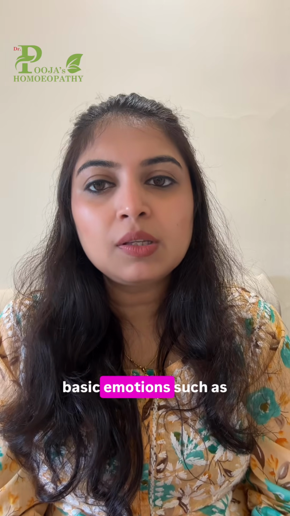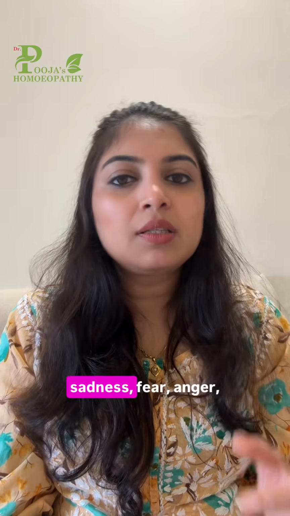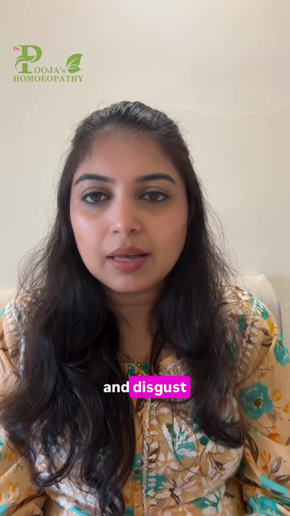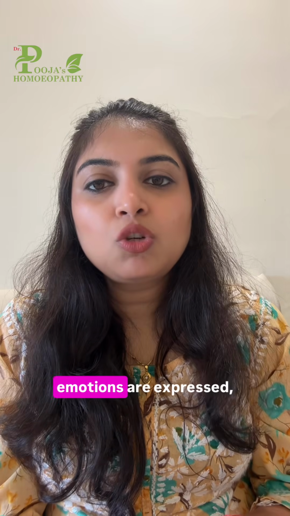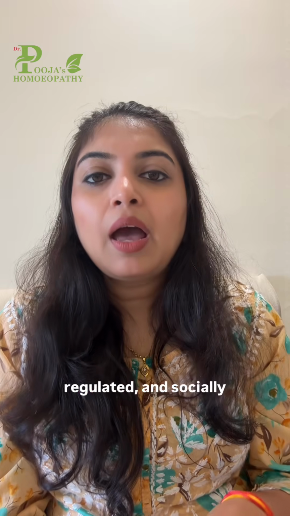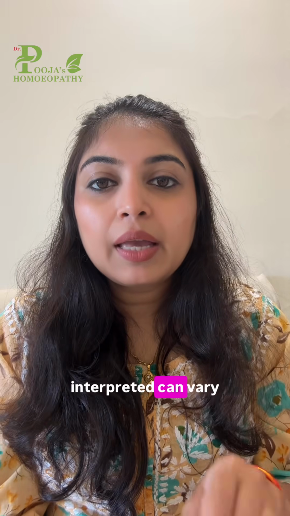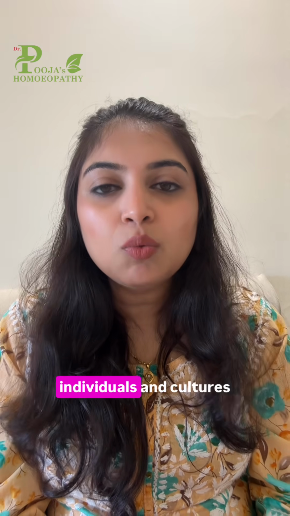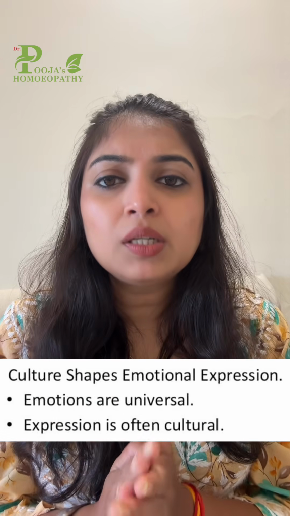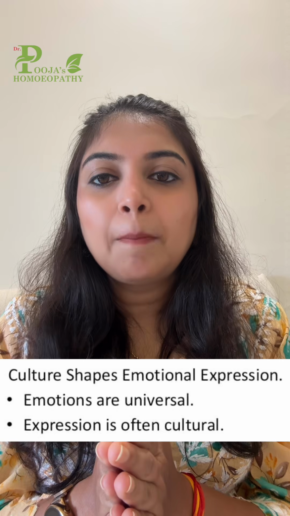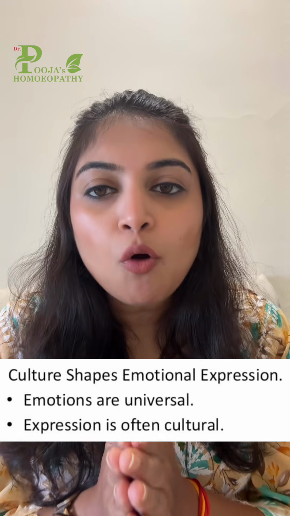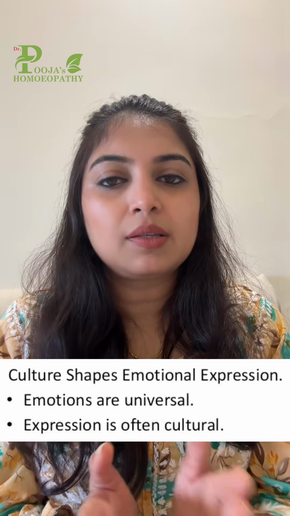Human beings across cultures experience basic emotions such as happiness, sadness, fear, anger, and disgust. But the way these emotions are expressed, regulated, and socially interpreted can vary considerably between individuals and cultures. To put it in simple words, emotions may be universal, but emotional expression is often culturally influenced.